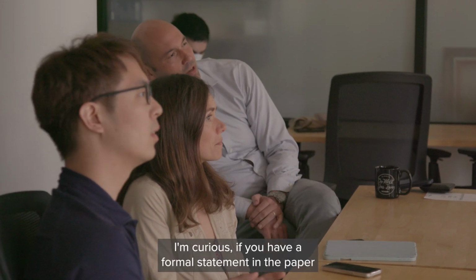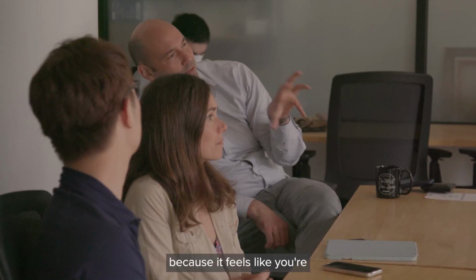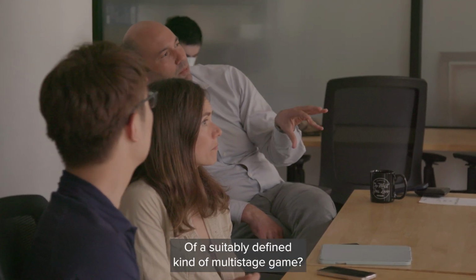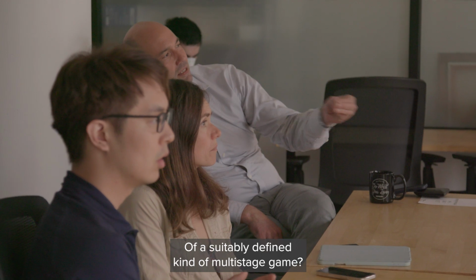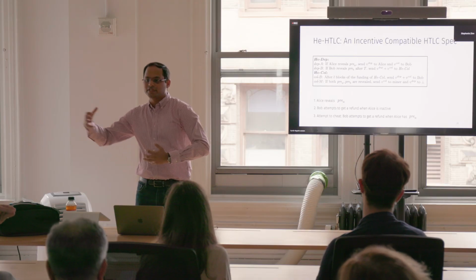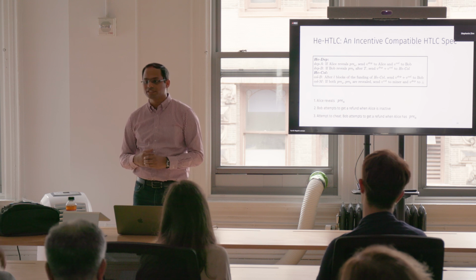So to sort of zoom out, I'm curious if you have a formal statement in the paper, because it feels like you're trying to say that honest behavior is a subgame perfect equilibrium of a suitably defined kind of multi-stage game. So we try to define the game for every block, or what happens at every level.